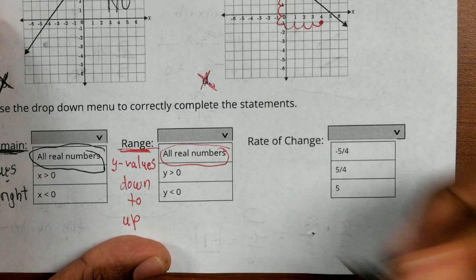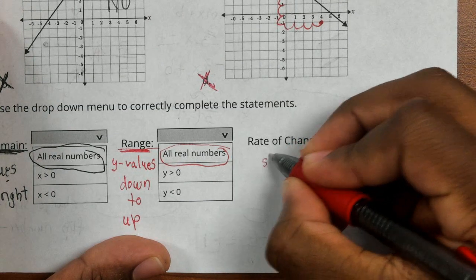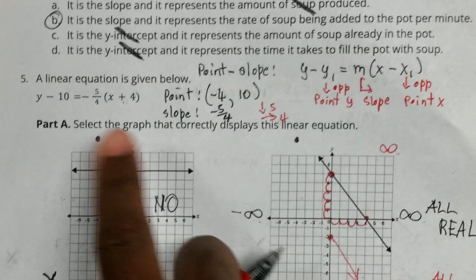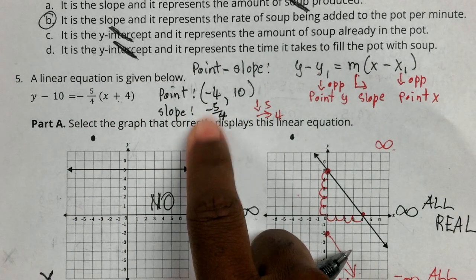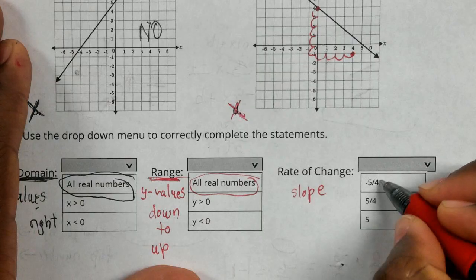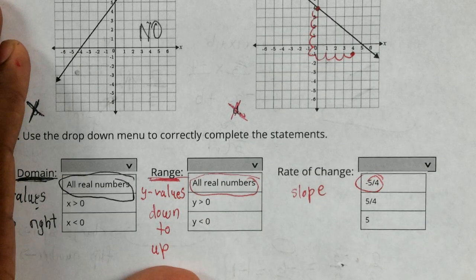And then your rate, another name for your rate of change is your slope. And what was the slope of this point slope? -5/4. So my slope was -5/4. All right. So next question.